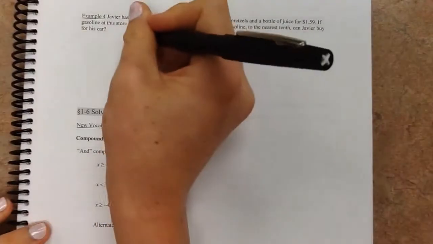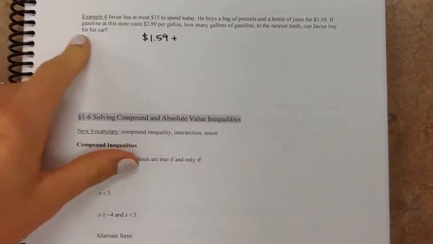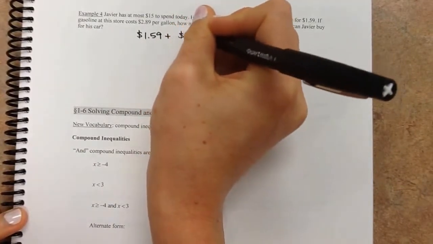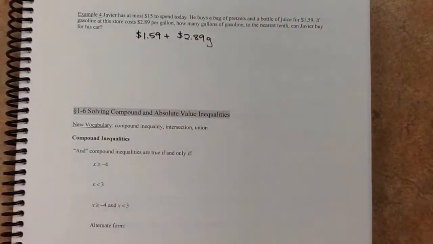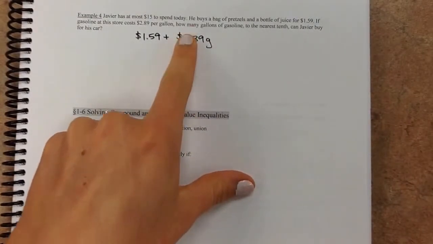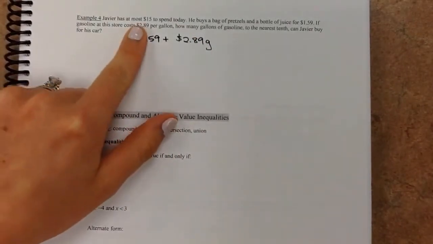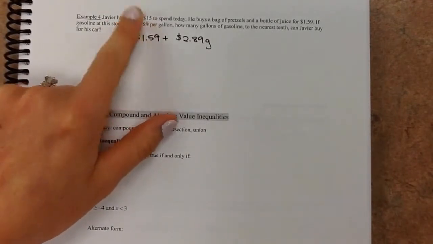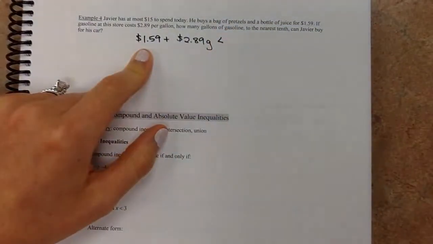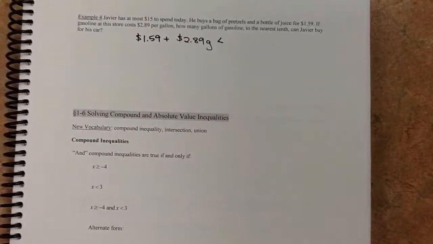Okay, so here's what we know. He definitely spent $1.59. And then he also wants to buy gasoline for $2.89 per gallon. So I'm going to use a G for the variable. So however many gallons he gets, he just multiplies it by 2.89. And then we add on to that what we already know that he spent on food. Okay, it says he has at most $15. So this, what he's spending, it seems weird, but our symbol's actually going to be a less than, because what he's spending has to be less than what he has. He can't spend more than what he has.